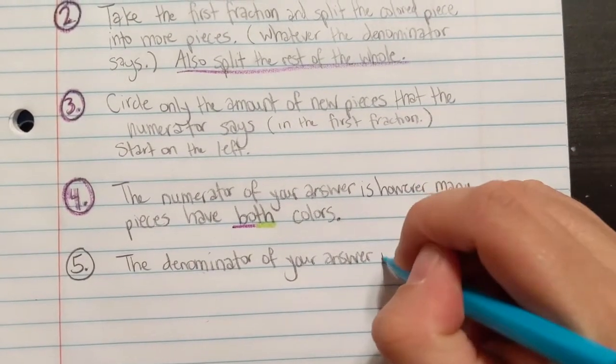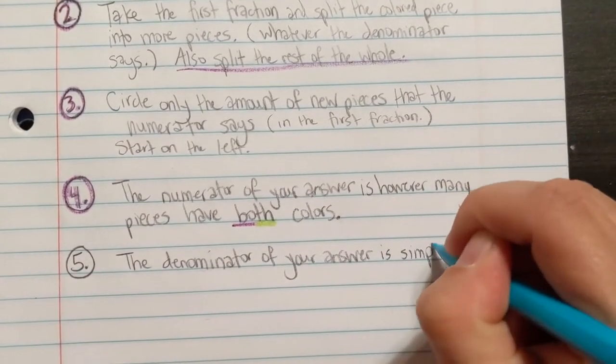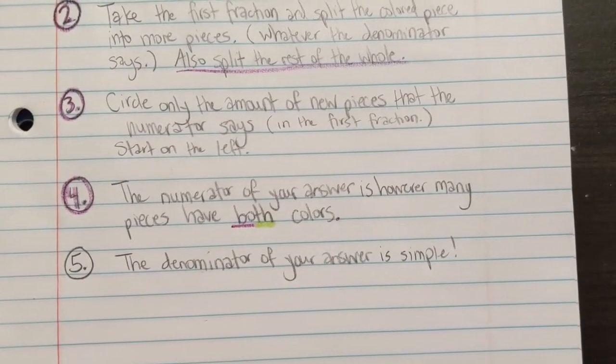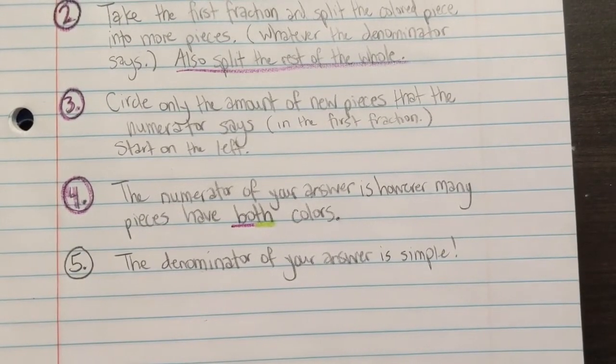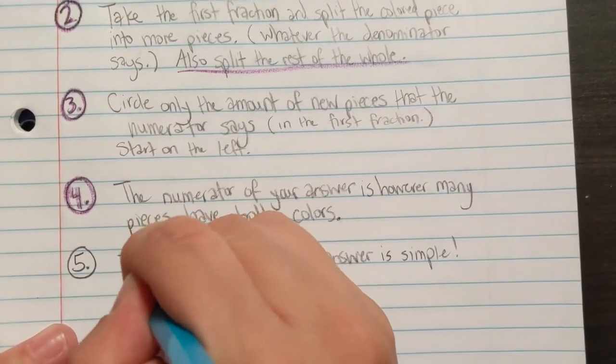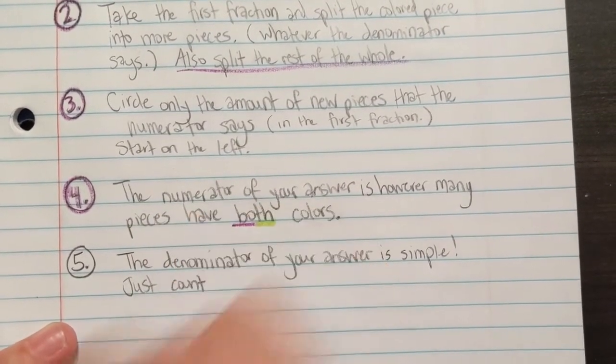is simple. This is pretty great. Just count up the total pieces in the whole. I'm going to word that a little bit differently.